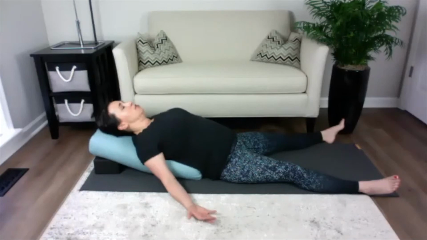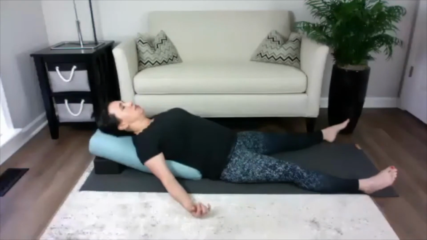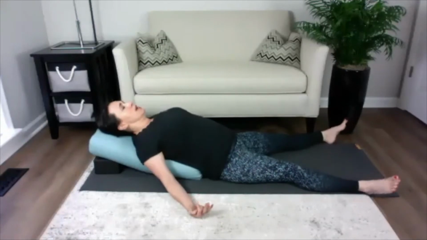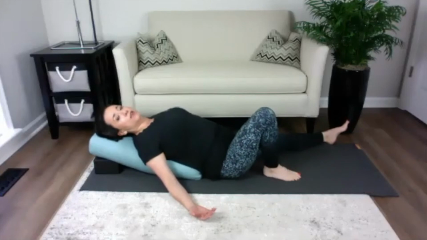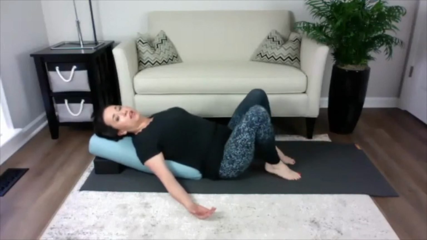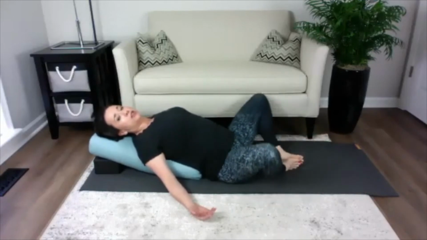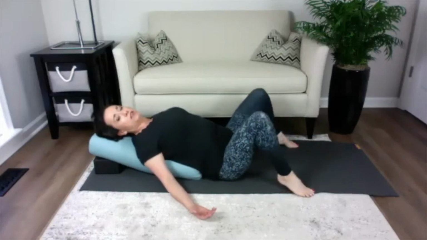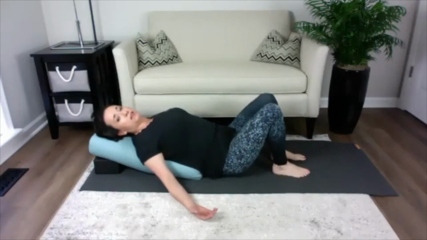Now begin to slowly wiggle your fingers and your toes and maybe some circles with your wrists and your ankles. And then when you feel like you're ready, if your legs are straight out, gently allow your legs to come inward. If your legs were out to the side, slowly pull them inward. If your feet were out to the side, slowly walk your feet back in.